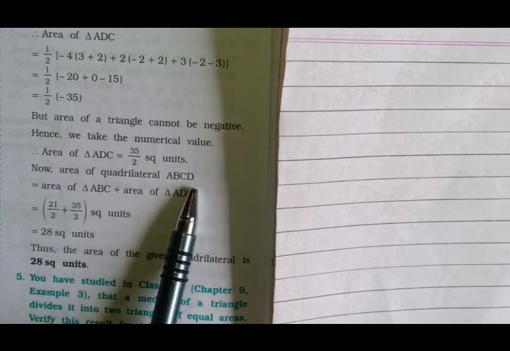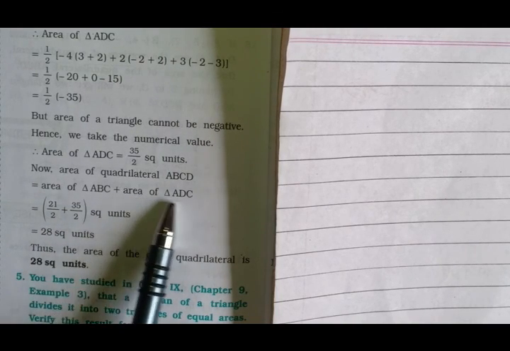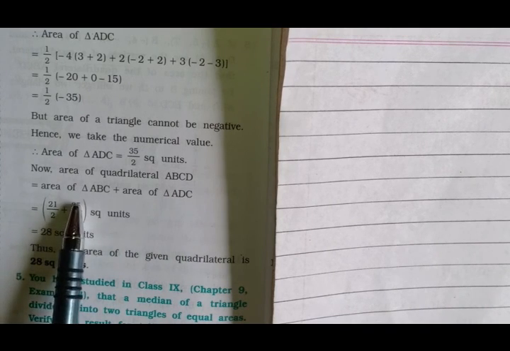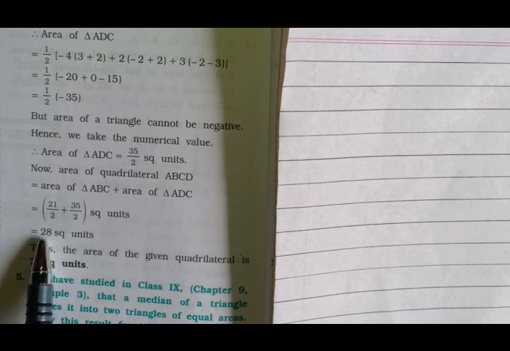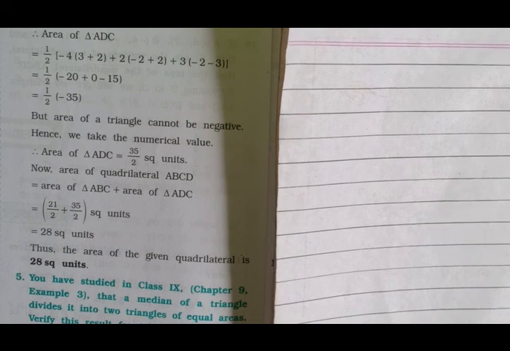Now we can find the area of quadrilateral ABCD. So we have to add the area of ABC plus the area of ADC. 21 by 2 plus 35 by 2 is equal to 56 by 2, which is equal to 28 square units.